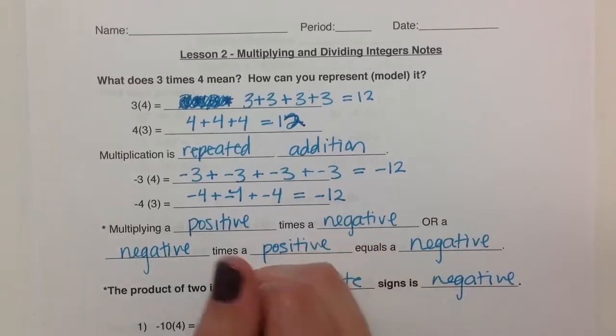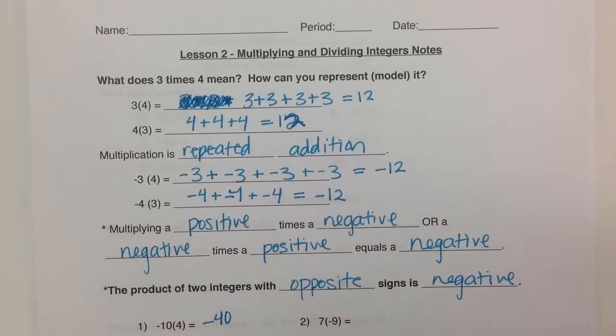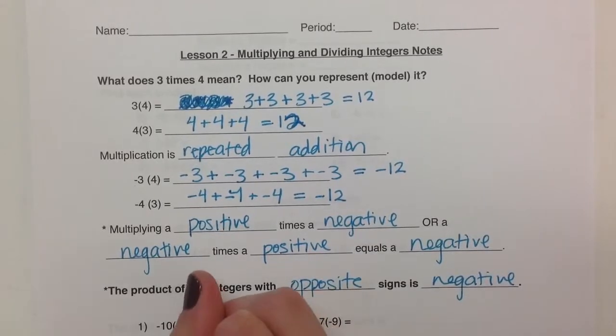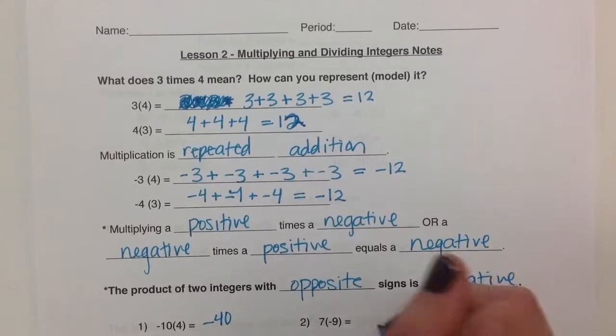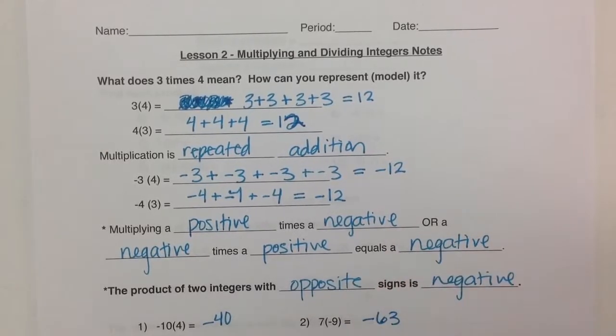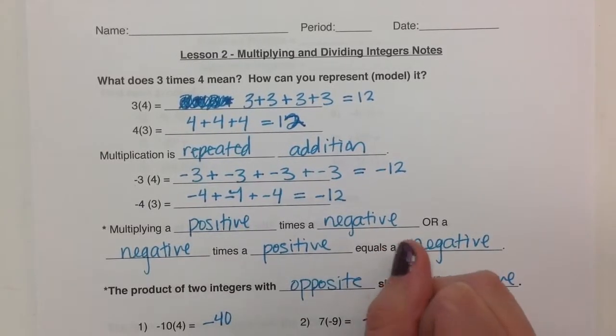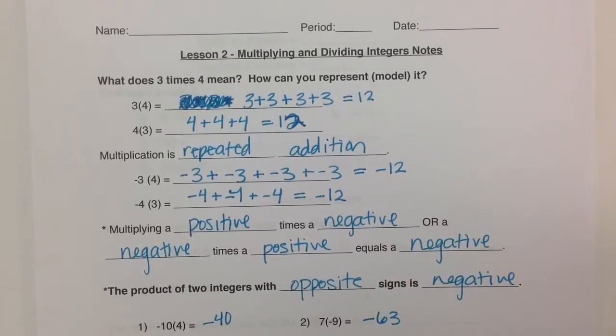Negative 10 times 4 is negative 40. 4 times negative 6 is negative 24. 7 times negative 9 is negative 63. Negative 8 times 9 is negative 72.